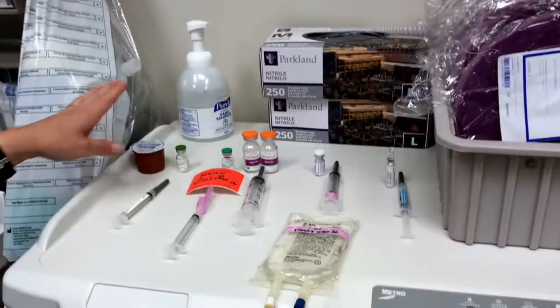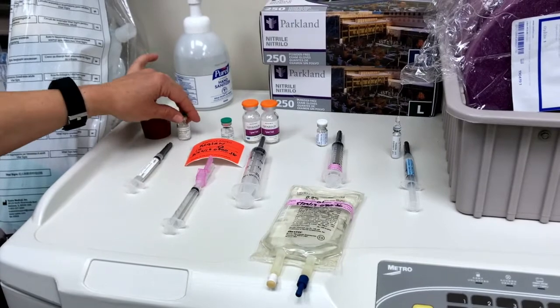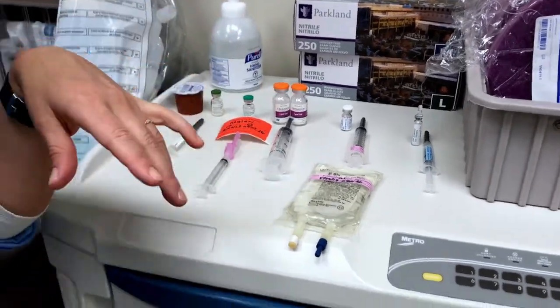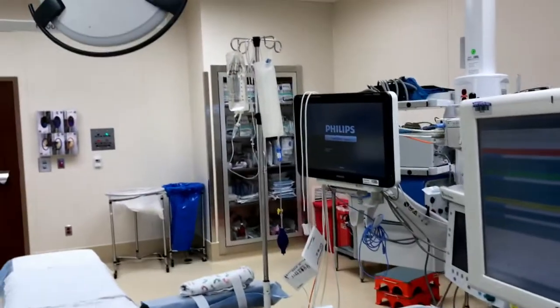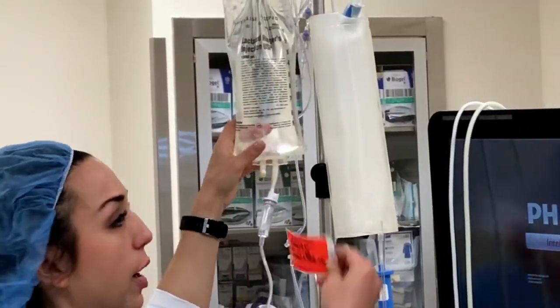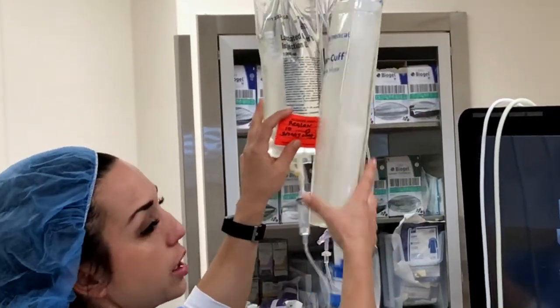Here's your basic setup. We've got your Bicitra, Zofran if you need it, Reglan. This is going to be injected into your bag of fluid over here. So once you've injected all 10 cc's of Reglan, you go ahead and slap a label on it and then put it into the pressure cup.